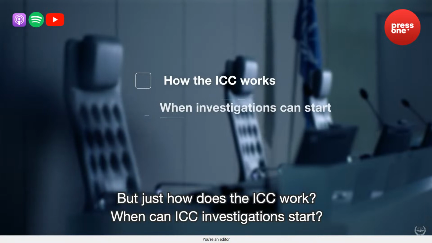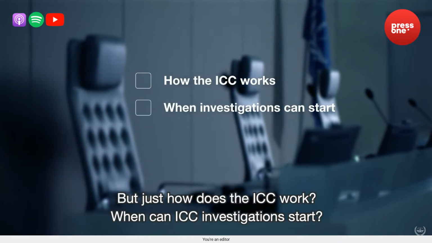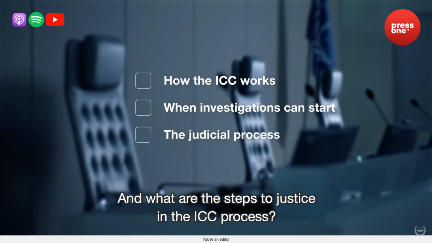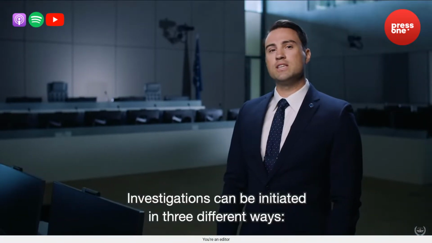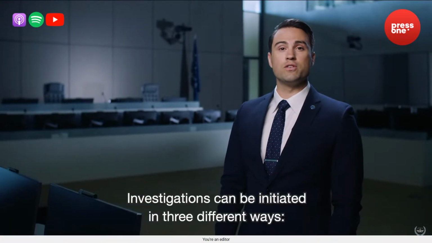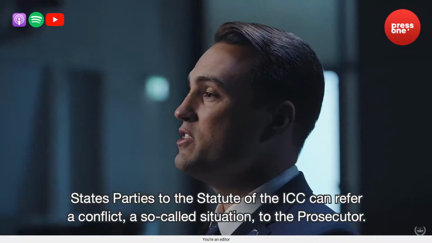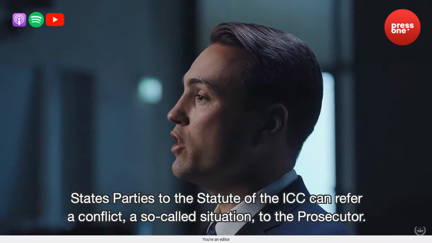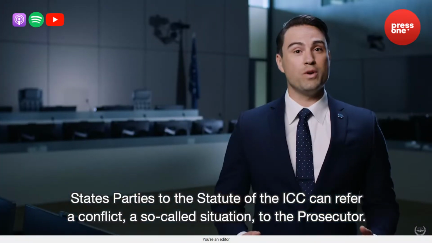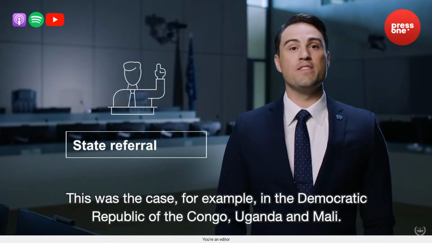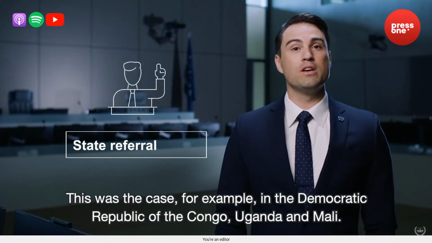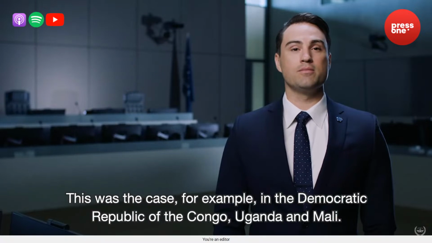But how does the ICC work, and when can ICC investigations start? And what are the steps to justice in the ICC process? Investigations can be initiated in 3 different ways. States parties to the statute of the ICC can refer a conflict, a so-called situation, to the prosecutor. This was the case, for example, in the Democratic Republic of the Congo, Uganda, and Mali.